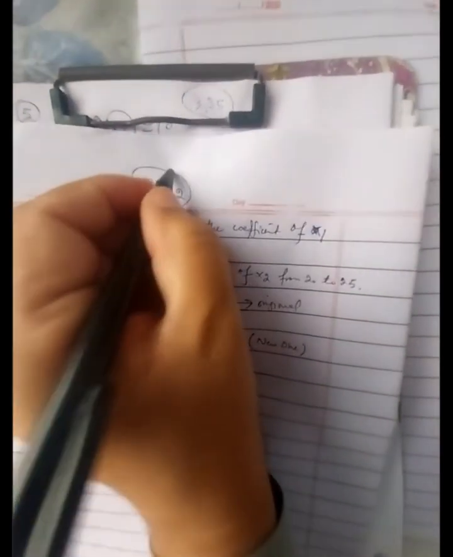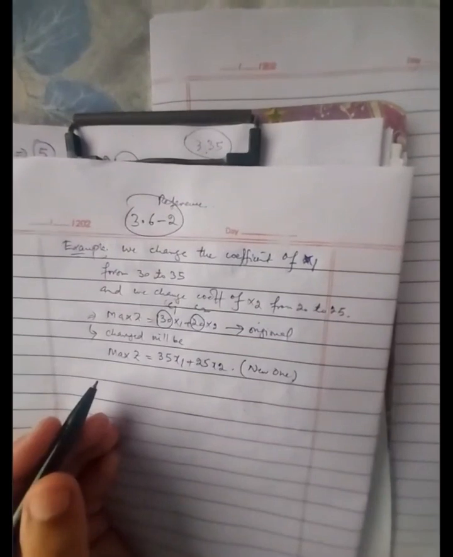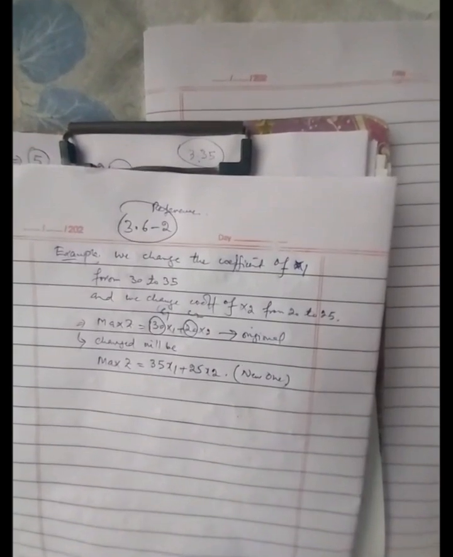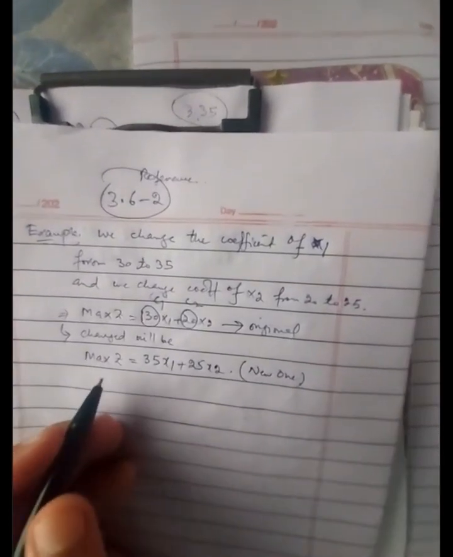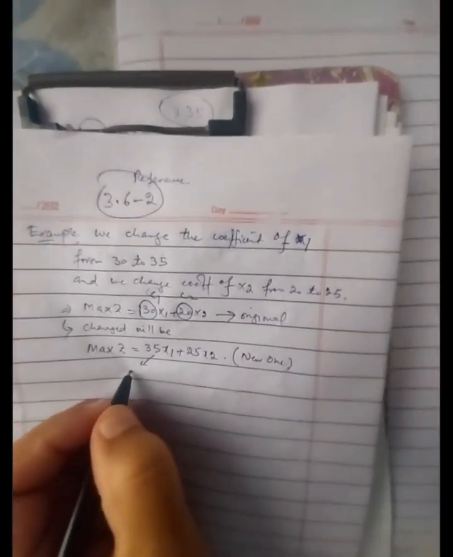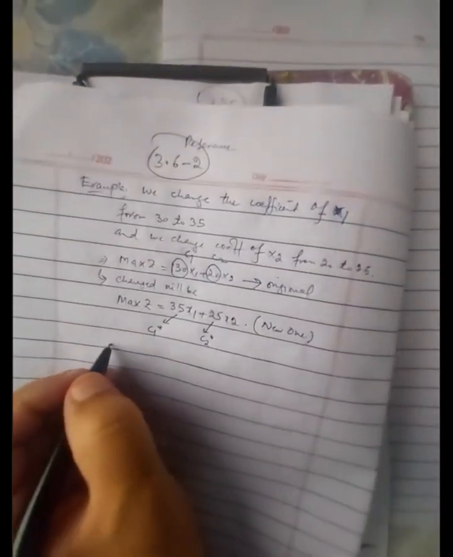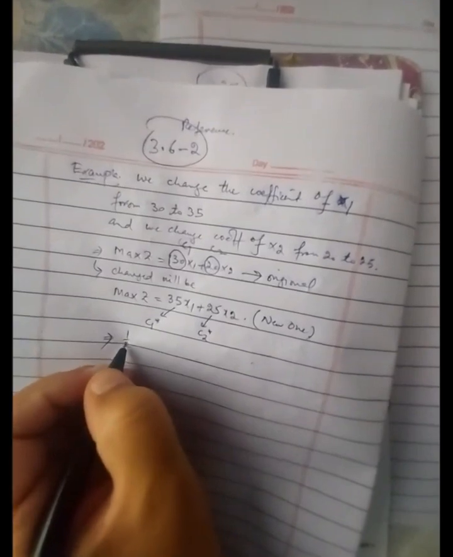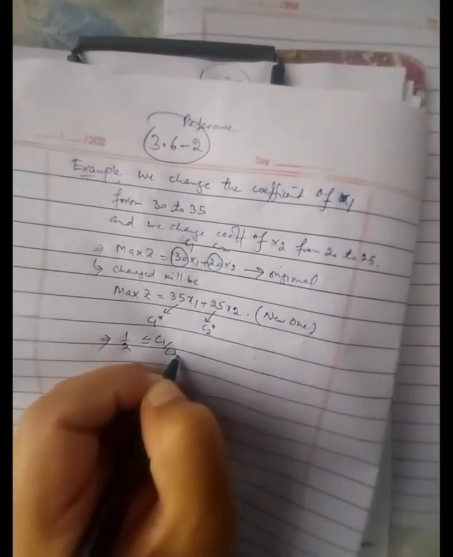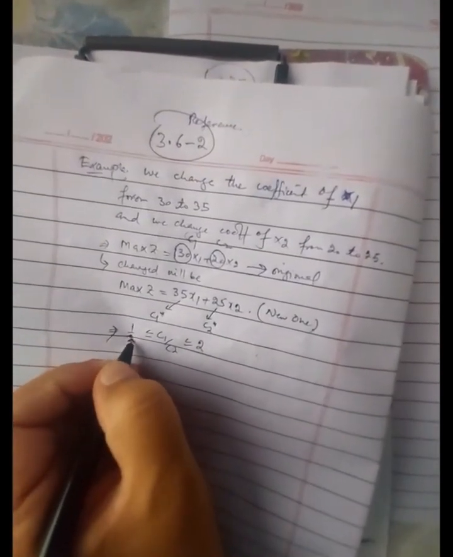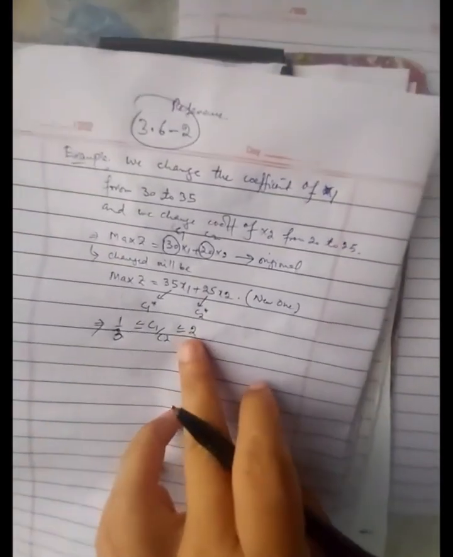This is the reference number. This is the reference. Okay. So here, this is the new C1, C1 star. This is the C2 star. We know that this is the optimality region.